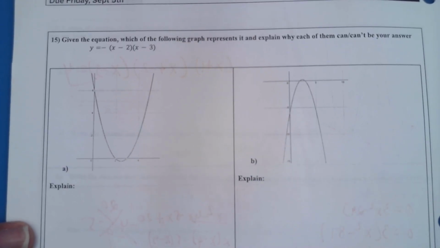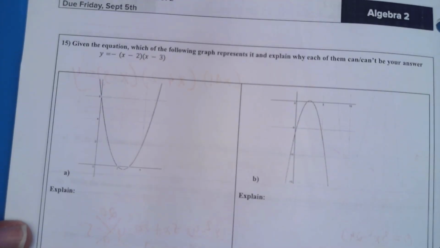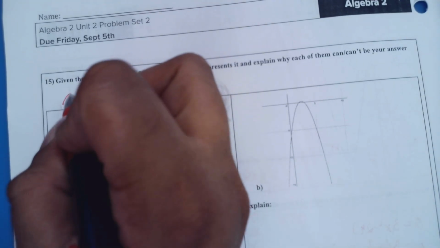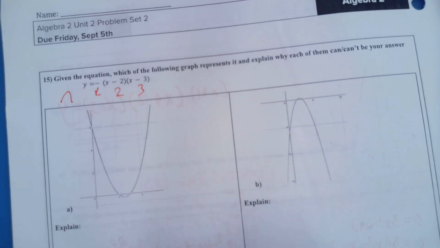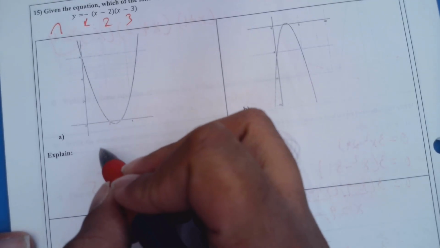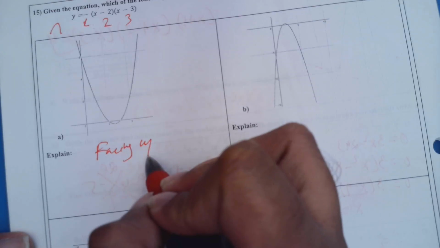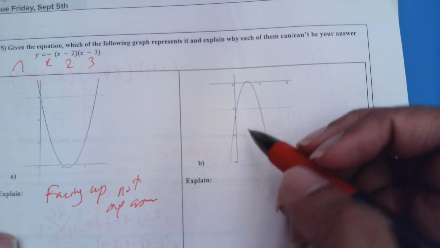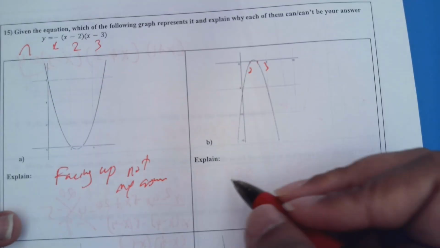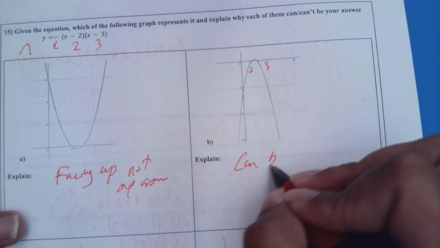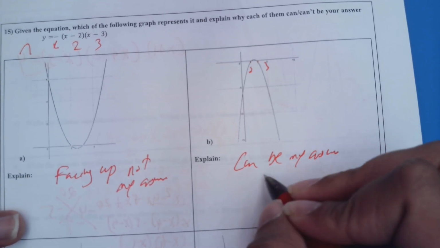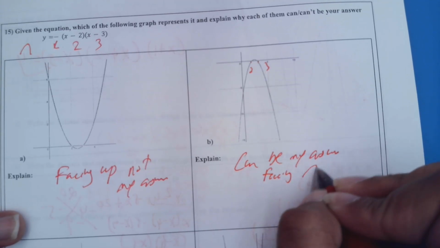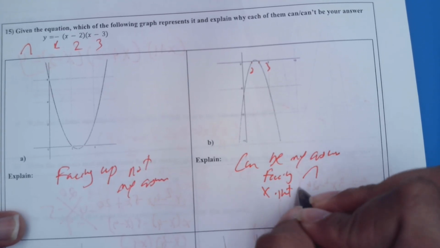Alrighty, question number 15. Given the equation, which of the following graphs represents it, and explain why each of them can or can't be your answer. Well, if this is your equation, it's negative, that means I know it's facing down. X-intercepts are 2 and 3, right? So this is facing up, can't be my answer. Facing up, not my answer. This is facing down, x-intercepts are 2 and 3. This can be my answer. Facing down, and then x-intercepts make sense as well. They are 2 and 3.